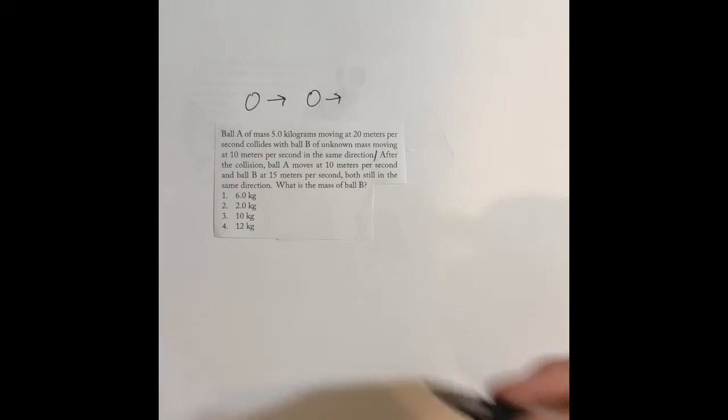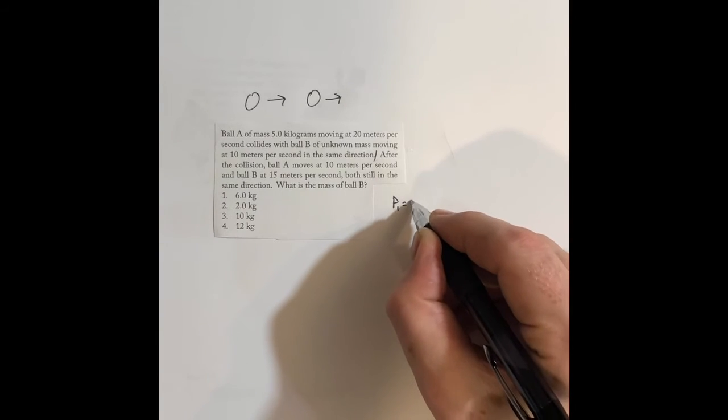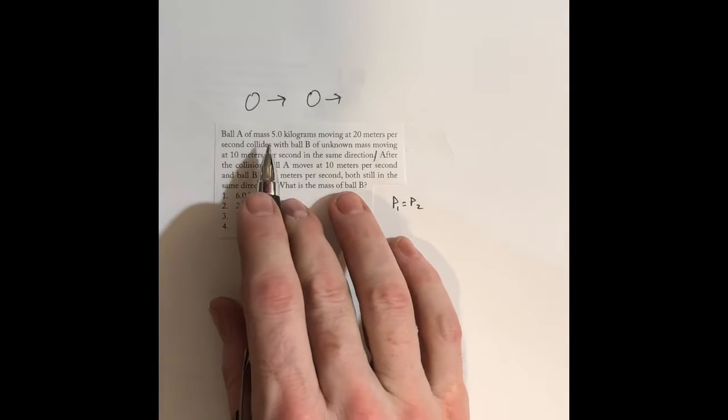And so we're going to remember that our original momentum has to equal our final momentum. So what we can do is figure out the total momentum originally of both ball A and ball B combined, and make sure that equals the final momentum of ball A and ball B combined. Okay, so let's see what kind of information we have here.